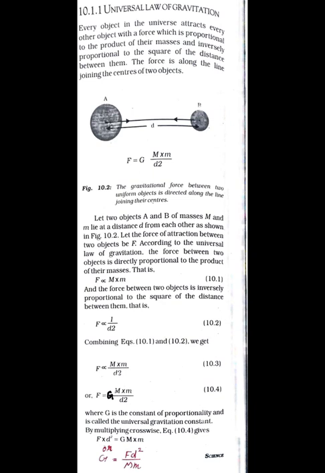Combining these two relations, we can write F is proportional to M multiplied by m upon d square. And the proportionality can be changed to an equation by multiplying with a constant. Here the constant is capital letter G. So F is equal to G into M multiplied by m upon d square. Is that clear? And G is the constant of proportionality and is called the universal gravitational constant.